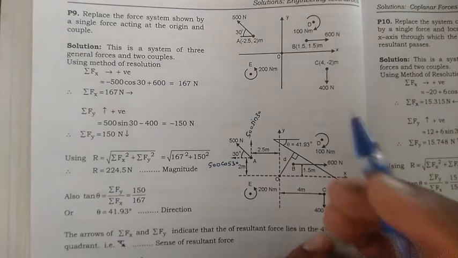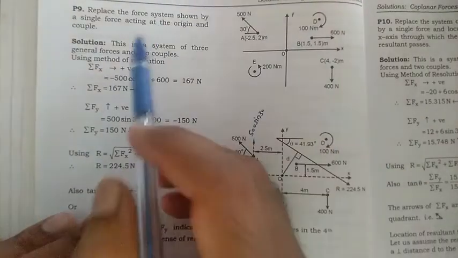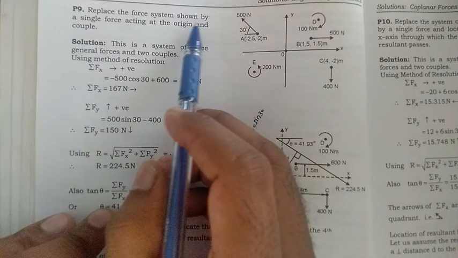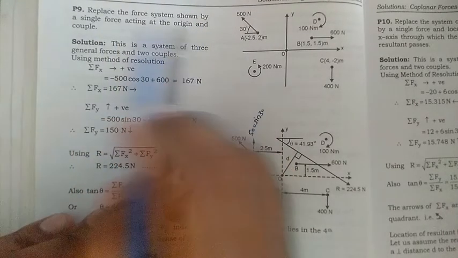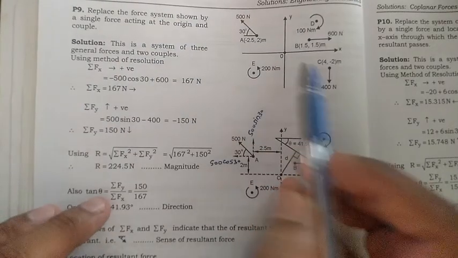Let us start the next problem. Replace the force system shown by a single force acting at the origin and a couple. So in this way the force system is given.